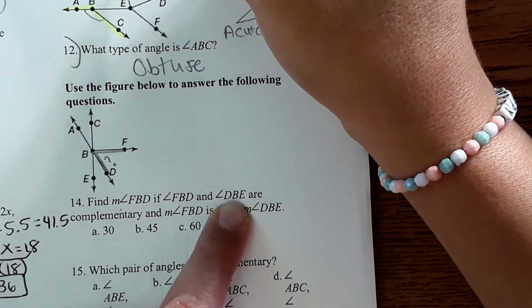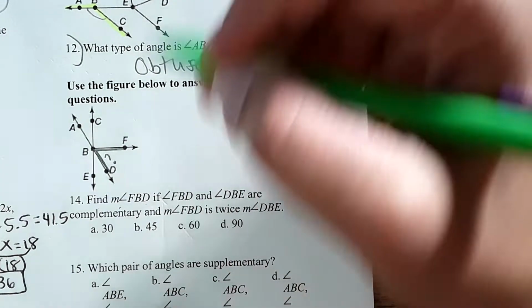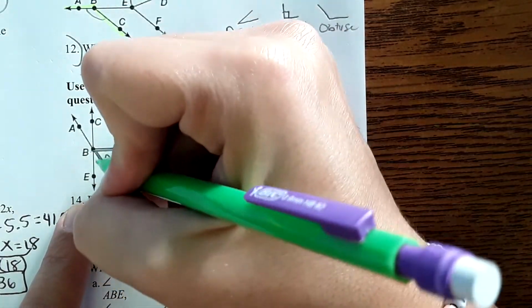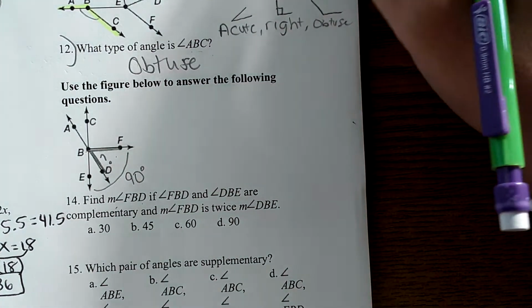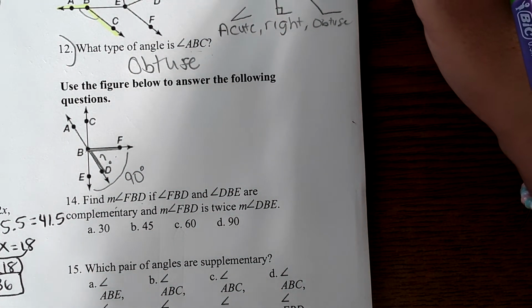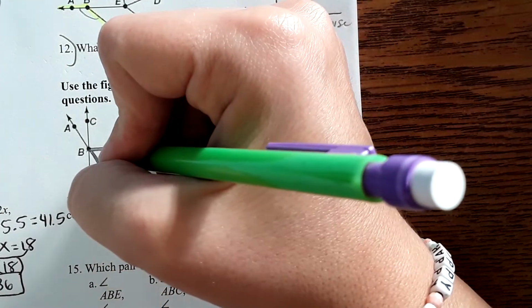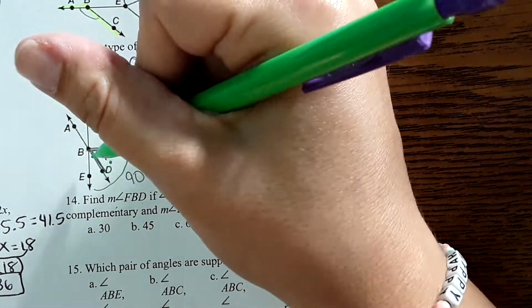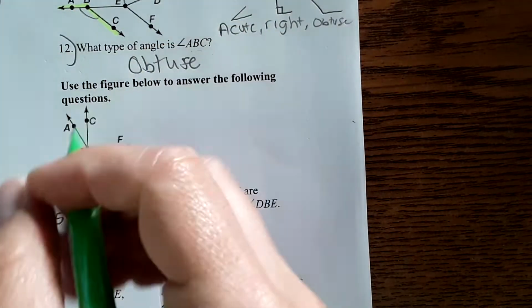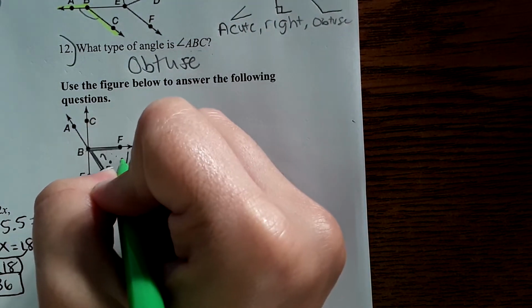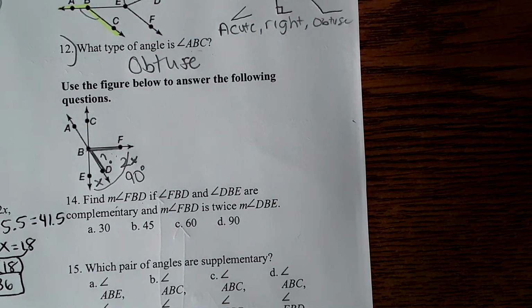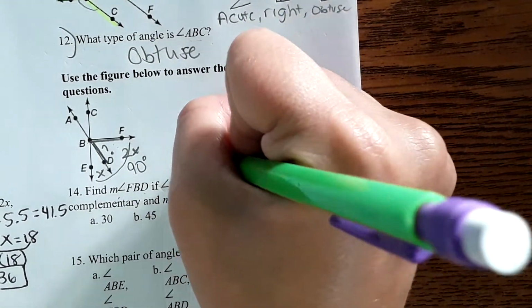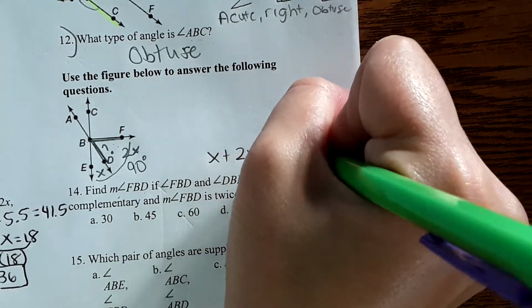If FBD and DBE are complementary, it's saying this angle and this angle are complementary, so this whole thing is 90 degrees. And it says that FBD is twice DBE. So how would we do this? Well, if this is x and this is twice that, this would be 2x. So from here, we can set up an equation as x plus 2x equals 90.